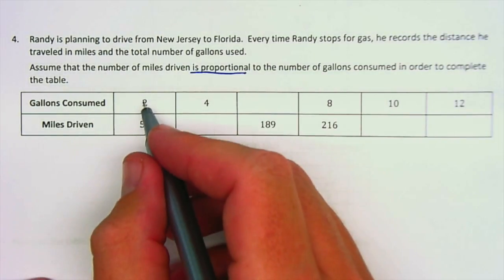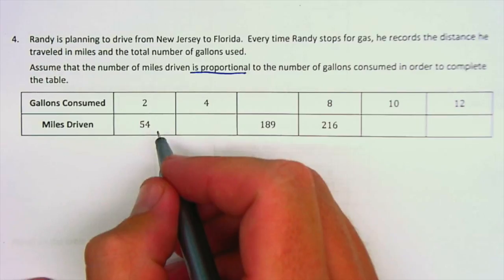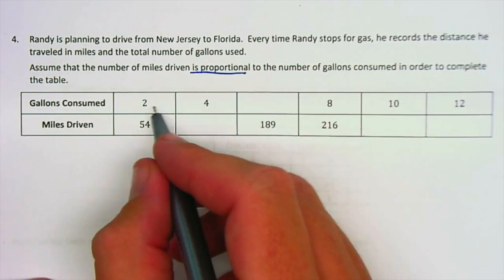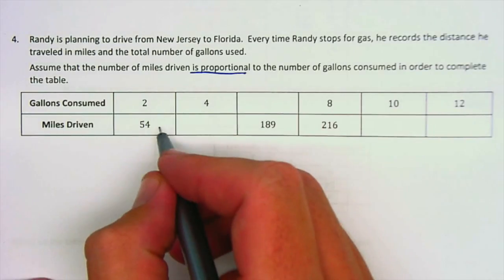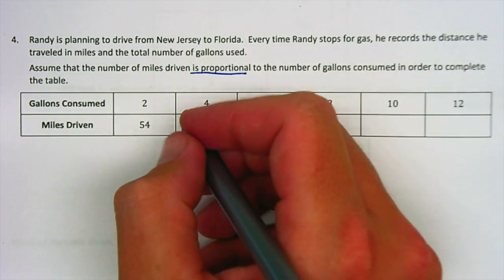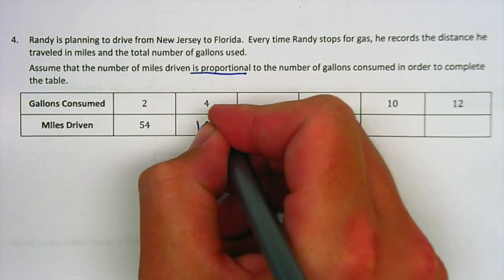We know that he consumed 2 gallons to go 54 miles, and if it's proportional, that means that if he goes 4 gallons, because we have to double this, we're going to have to double this. So 54 becomes 108 miles that he drove.